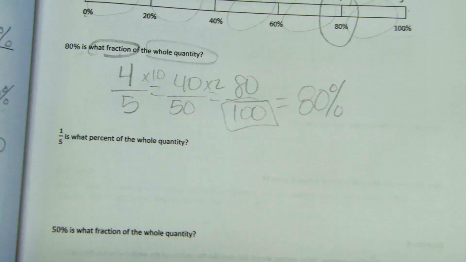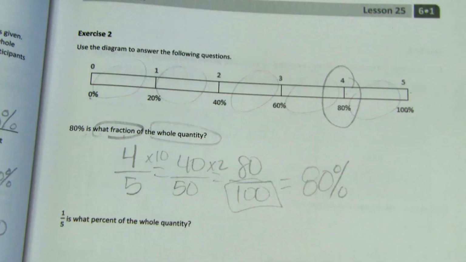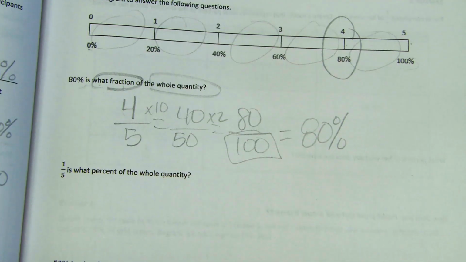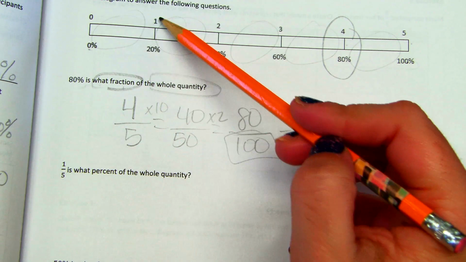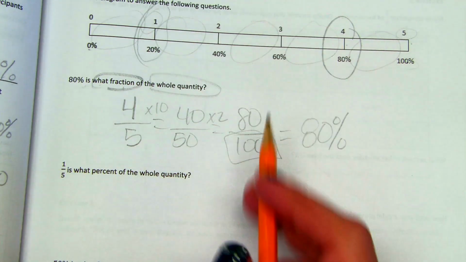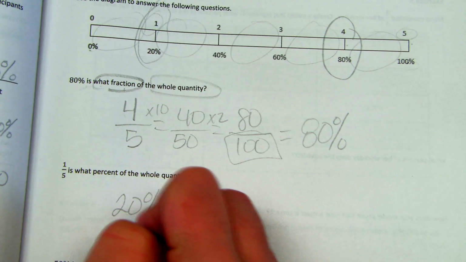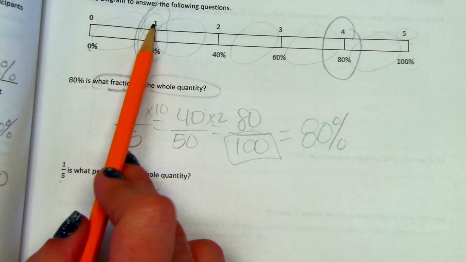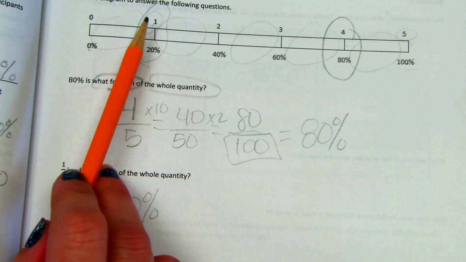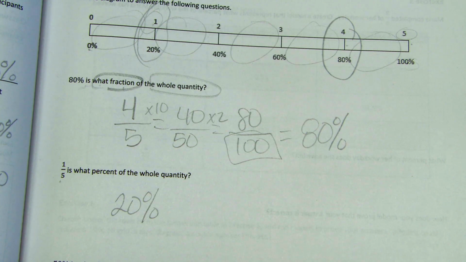All right, 1/5 is what percent of the whole quantity? Okay, so we've got to look back up here. Oh, I keep moving it, sorry. Look back up here. Where's the 1 out of 5? Right here, right? So 1/5 would be 20%. Now keep that in mind. This is 1/5, not just the number 1. That's going to be really important in a couple of questions.